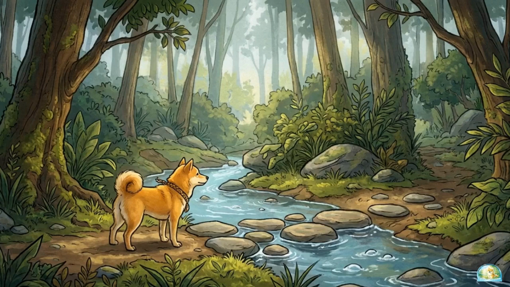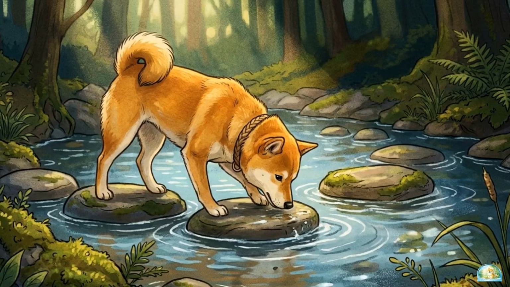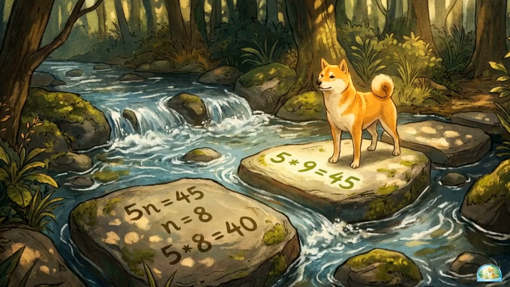Further down the trail at the brook, we encounter a different challenge. Arriving at a number does not guarantee it is the right answer unless we verify it. This arrangement painted on the stepping stones shows the equation 5n equals 45. Suppose a student works through this and writes down an initial guess of n equals 8.